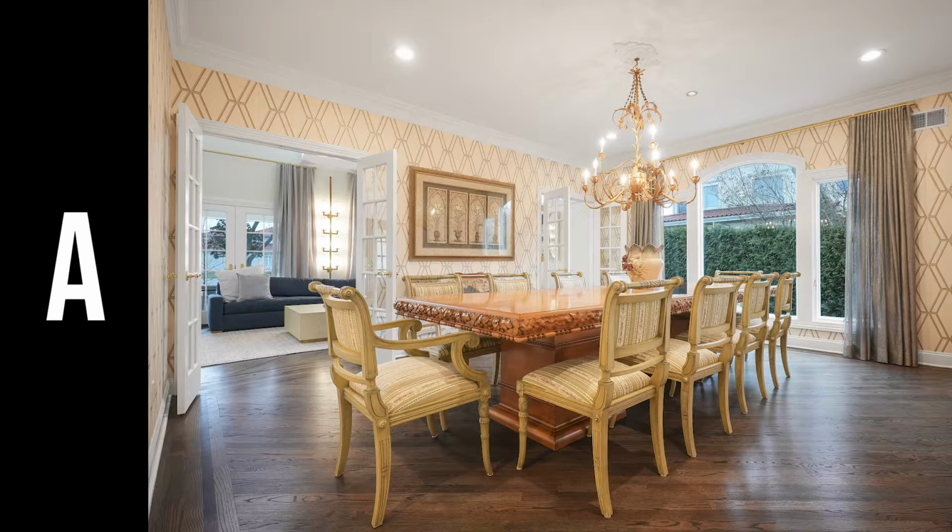Alright guys, so which one of those images did you think looked best? A, B, or C? In this set, A was the Flambient image, B was the auto-merged HDR image, and C was the hand-blended HDR image. Alright, so now that you have a feel for this, let's take a look at the next set.